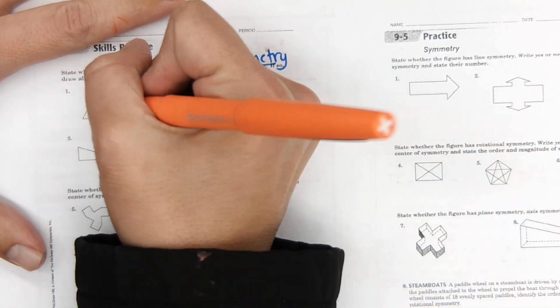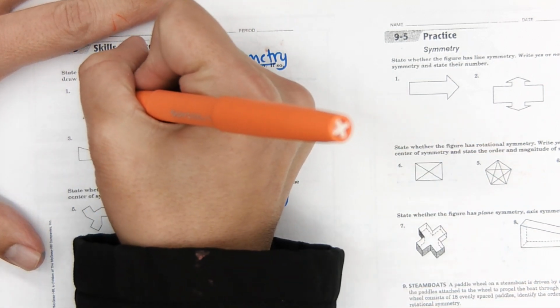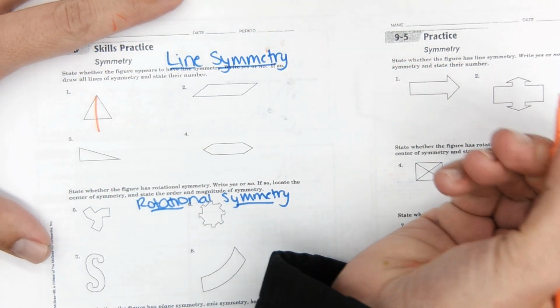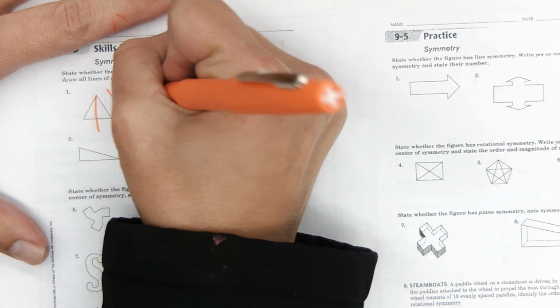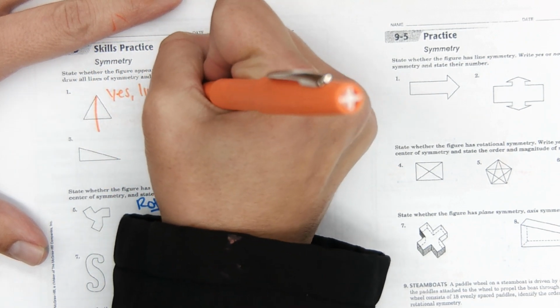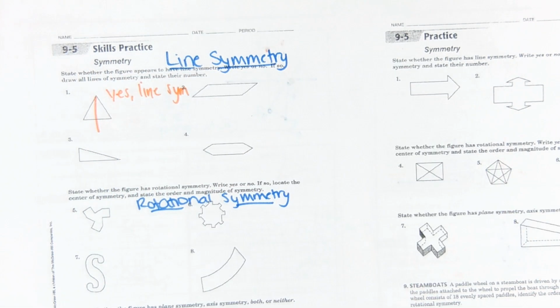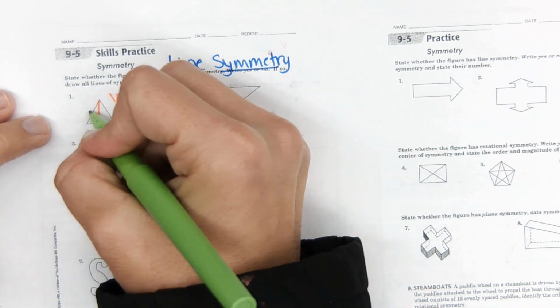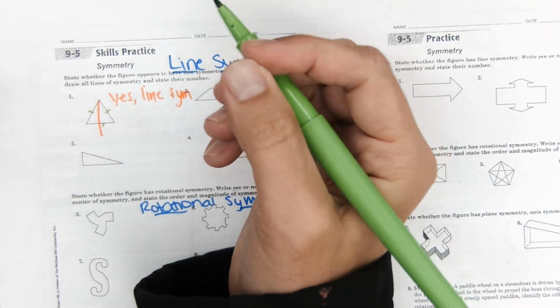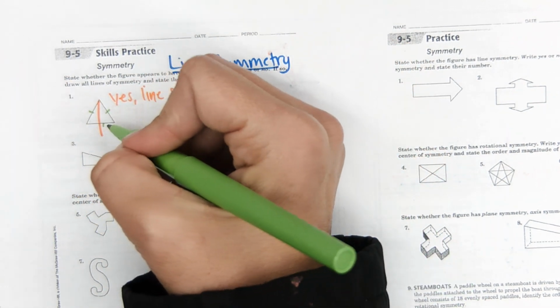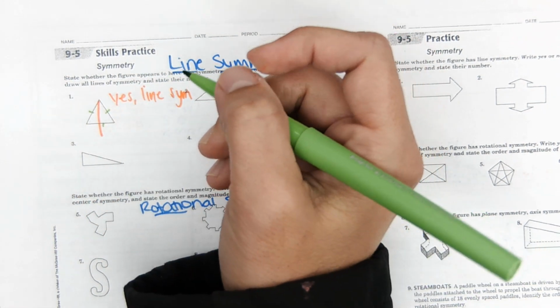So for number one, for this regular triangle, you draw a line of symmetry right here. So yes, it does have line symmetry. And then it asks how many lines of symmetry it has. Now we're going to draw them in a second. But anytime you have a regular shape with all the sides congruent, you can just count the number of sides or count the corners, and that's how many lines of symmetry you're going to have.